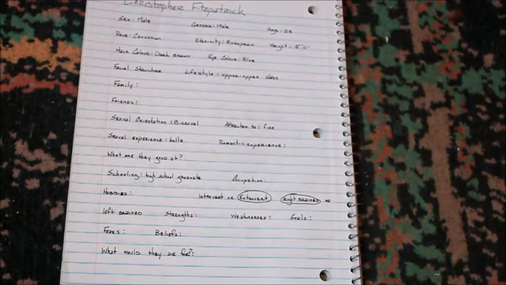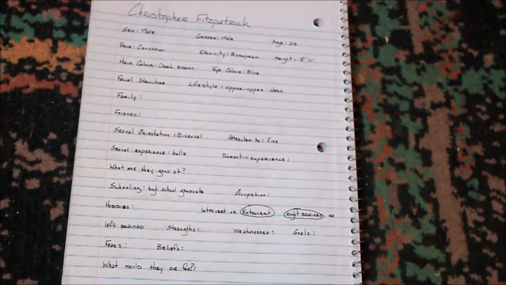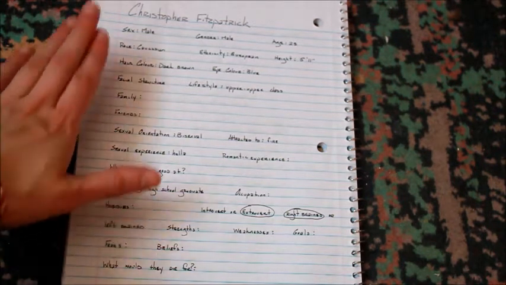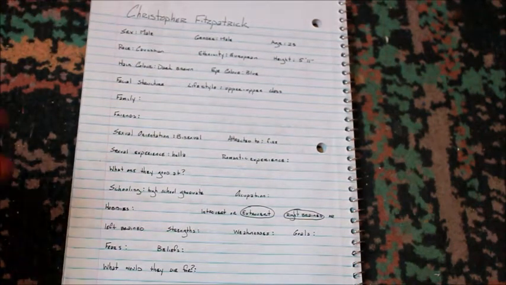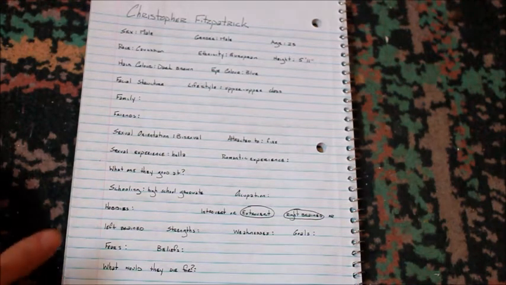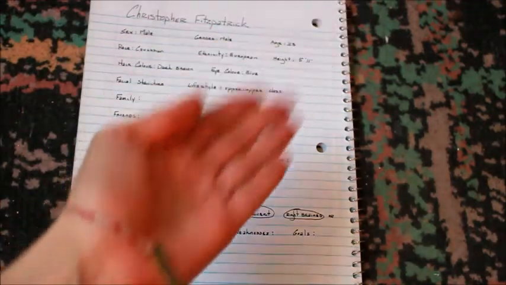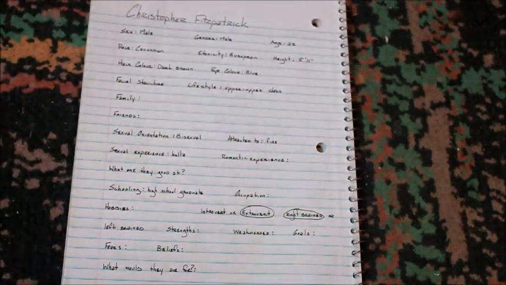Alright, so here is my character profile for Christopher Fitzpatrick, my main character in my manuscript Roses. So the main points that I look for are obviously on the top. Some of these are blank as spoilers, but I wanted to share it with you as closely as I could. So obviously you need sex, gender, age, race, ethnicity, height, hair color, eye color, facial structure, lifestyle, family, friends, all the basic things that make a person who they are.